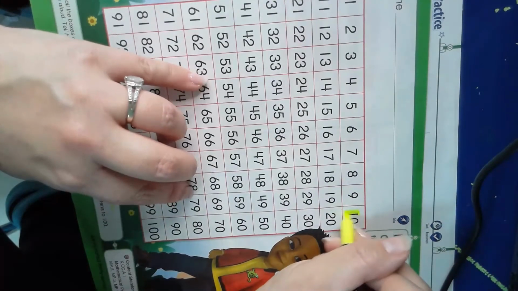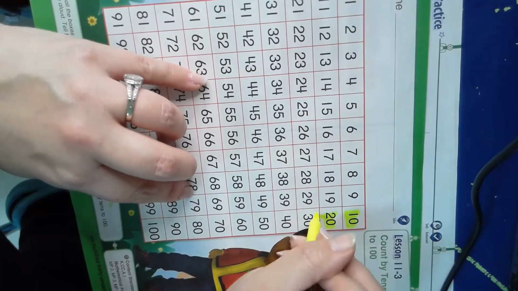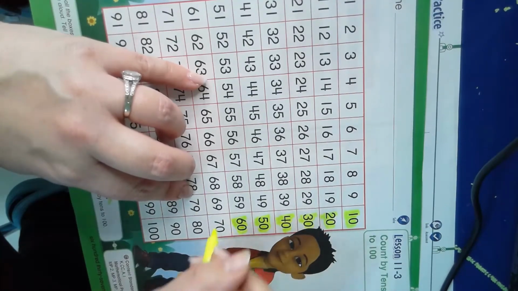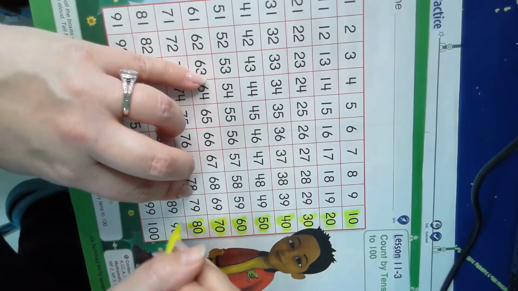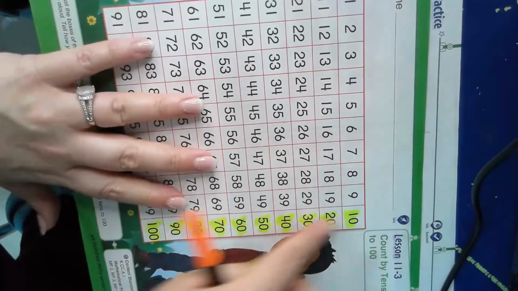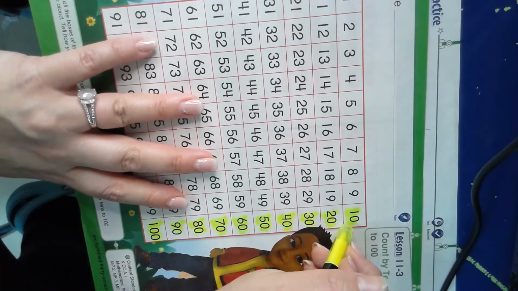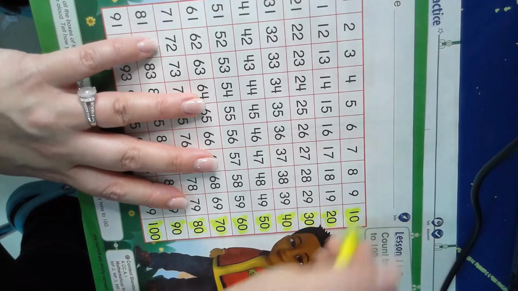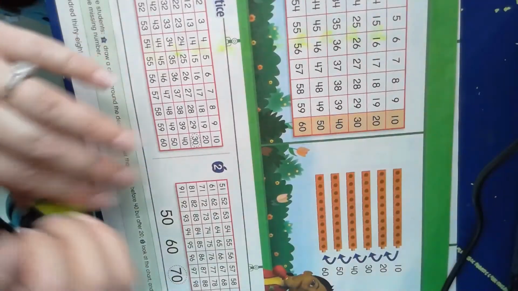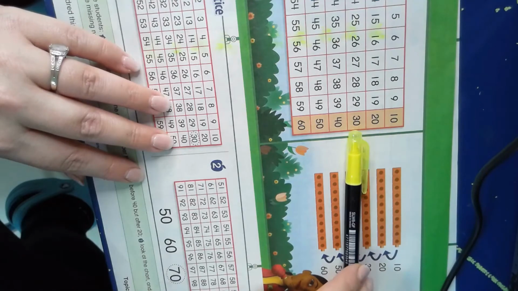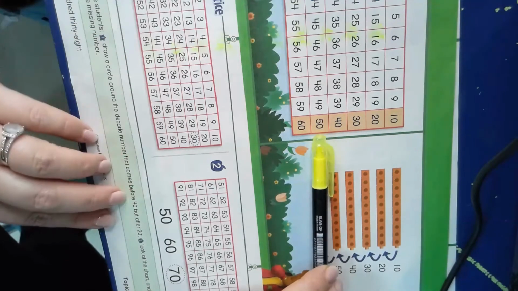Ready? 10, 20, 30, 40, 50, 60, 70, 80, 90, and 100. All right. After you do this, I want you to make sure you can color it or you can highlight it. And make sure you're saying all of the numbers out loud as you go from 10 to 100. Let's look at the back. It's the same thing. Let's try and count again. Ready? 10, 20, 30, 40, 50, 60.